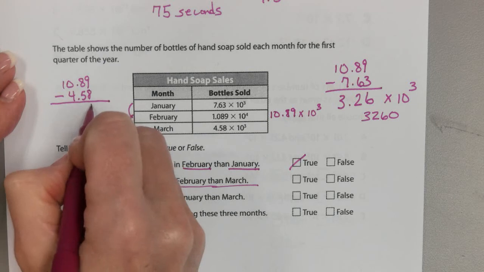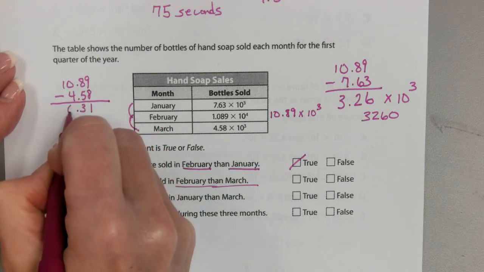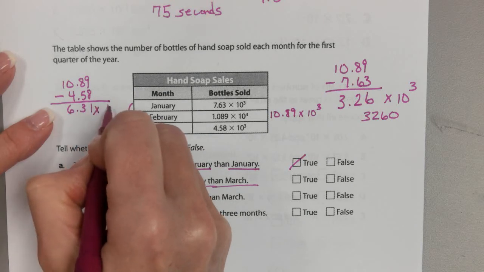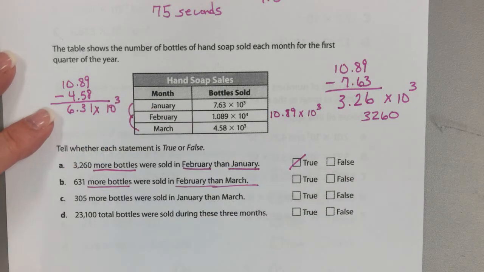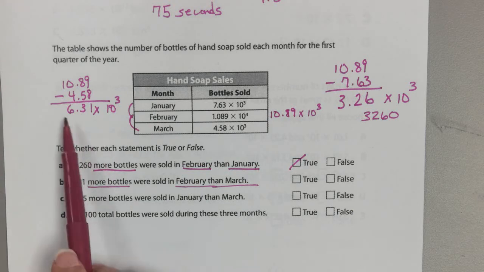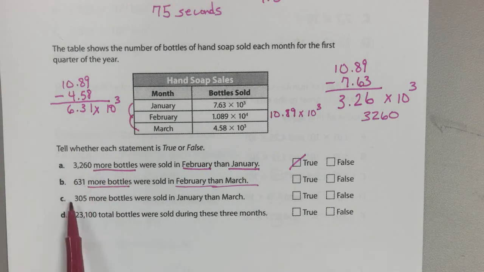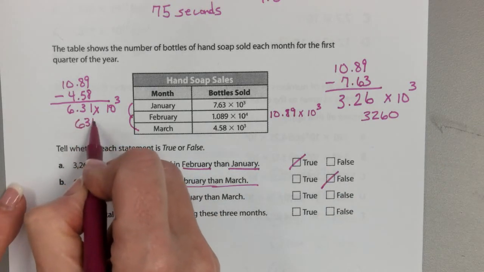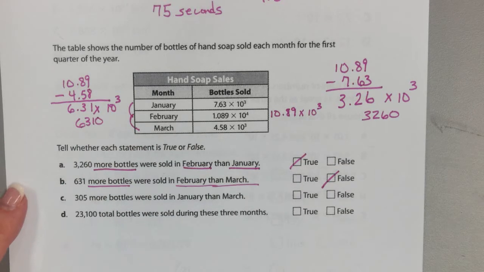Okay, so we'll get 6.31 times 10 to the third. All right. Is 6.31 times 10 to the third 631? No, because that would actually be 6,310. So that's a false.